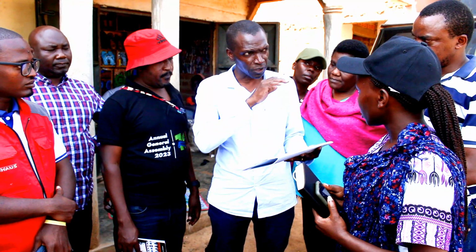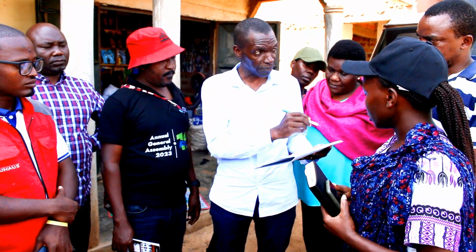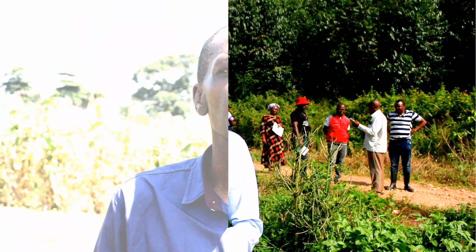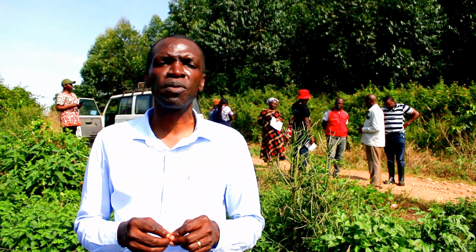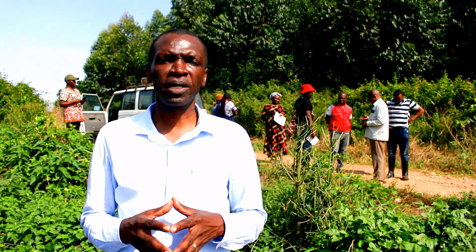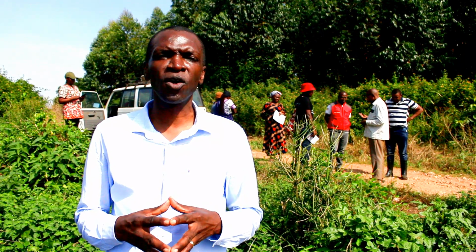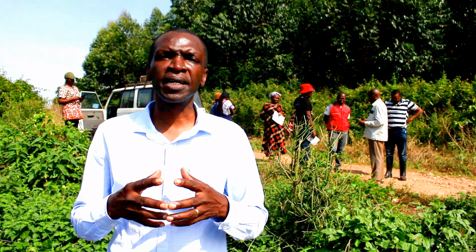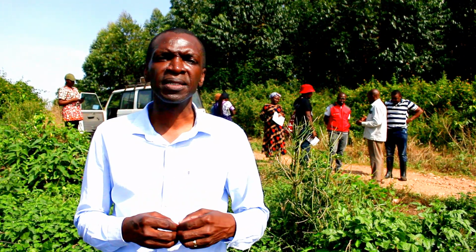When you are to do a landscape map, you use what we call a transect walk. We are here preparing to do a landscape map. It's part of being able to understand how the terrain and the landscape on which the different farming activities and systems are happening is captured.